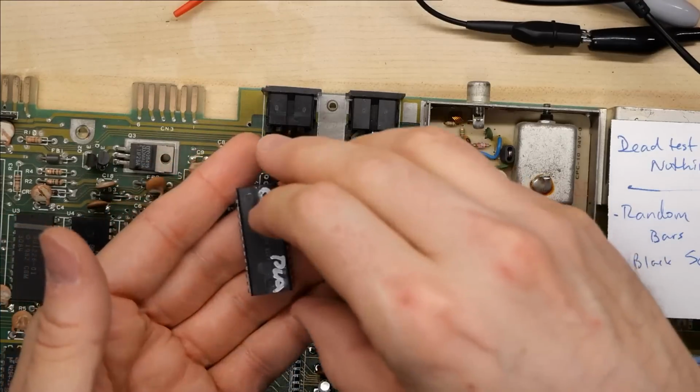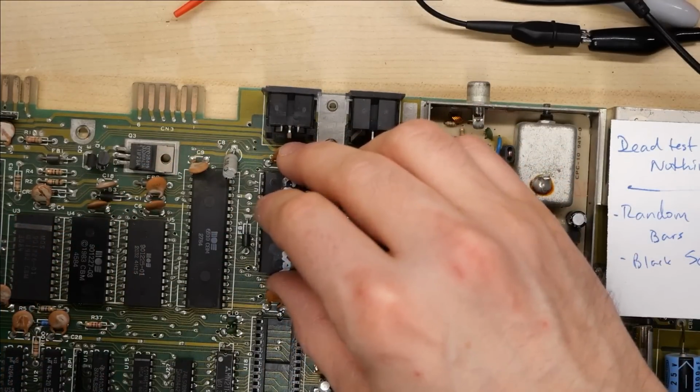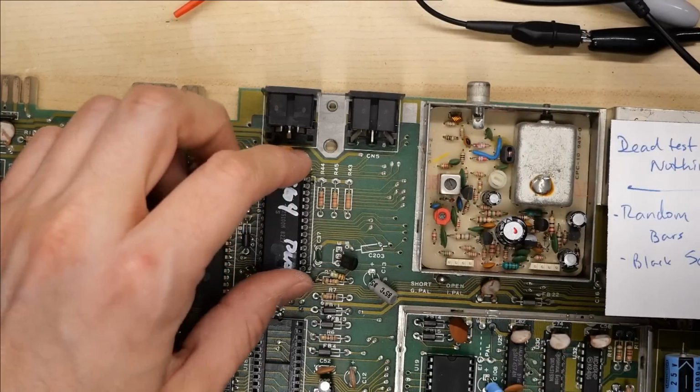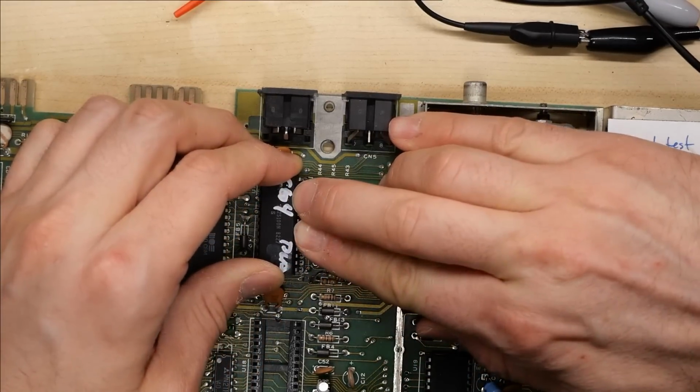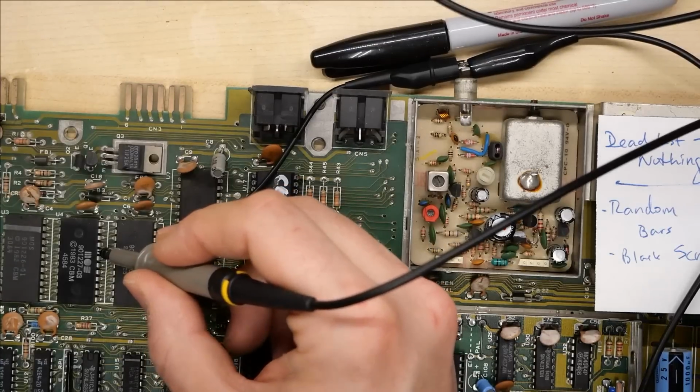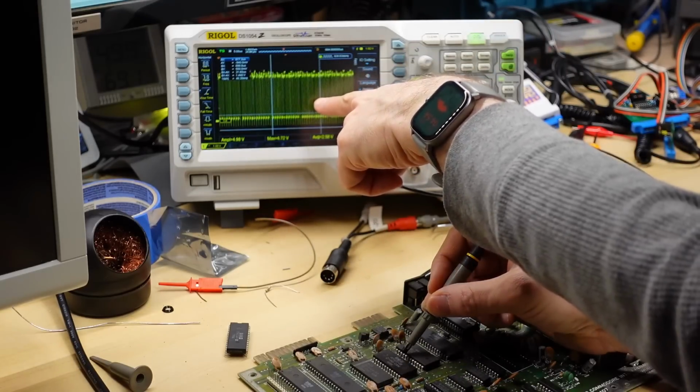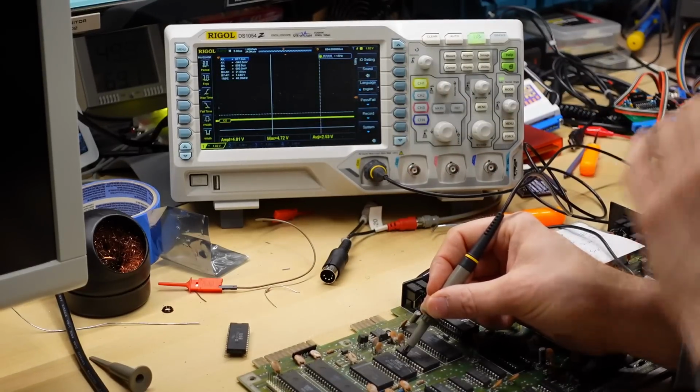So I'm going to take my known good PLA from part 1. It didn't come out of any particular machine. Well, I think it did, I don't remember which. I'm going to pop this into the socket here, and I'm going to hold the oscilloscope on pin 20, and we're going to turn it on. Look at that. That looks a lot more normal than what we saw before.